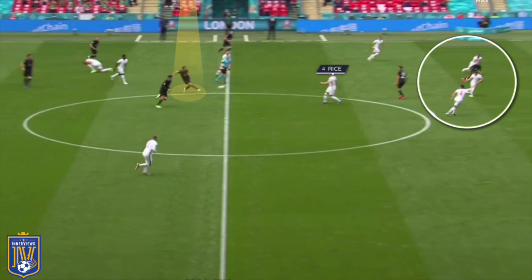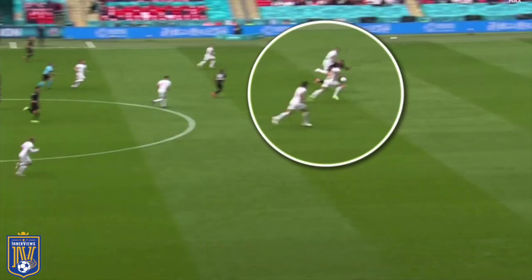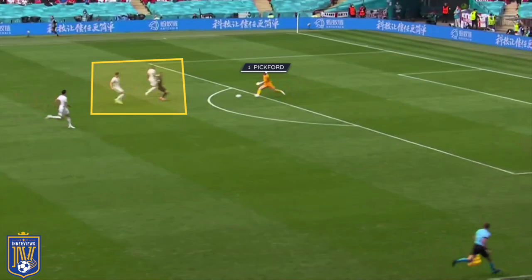Following Saka being dispossessed by Hummels, the ball falls to Goretzka and neither Rice nor Phillips are near him, and that's where you see Werner looking to make a run in between Stones and Walker. And while Goretzka's pass does find Timo Werner, he's unable to control the ball and it falls into the path of the on-rushing Pickford, who's able to clear his lines.